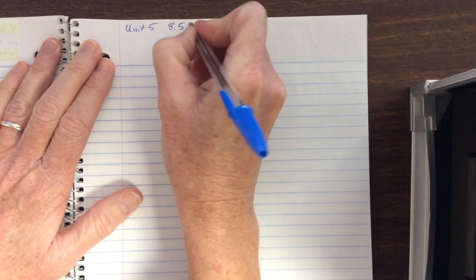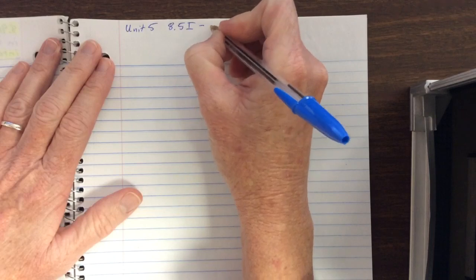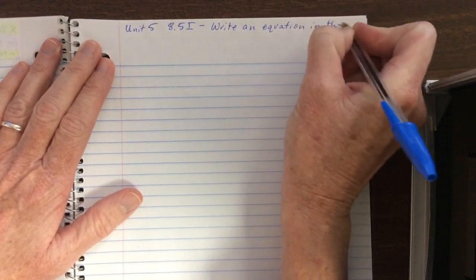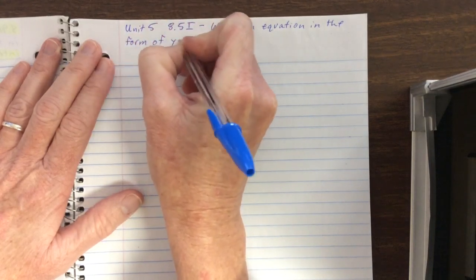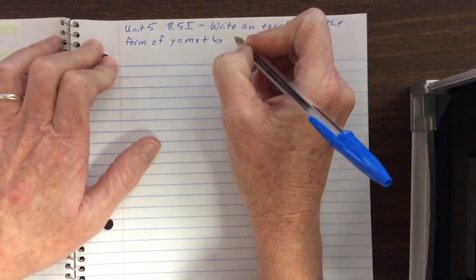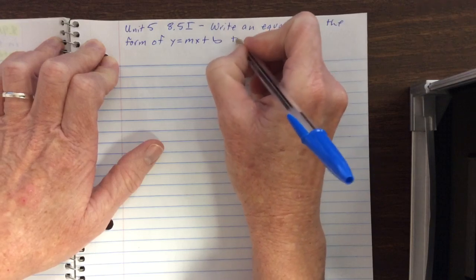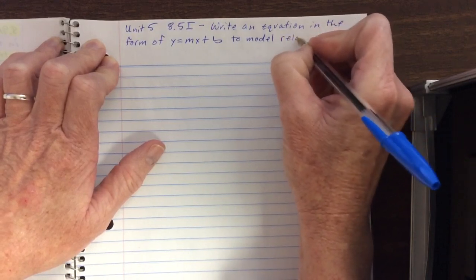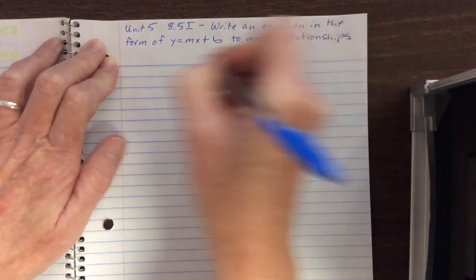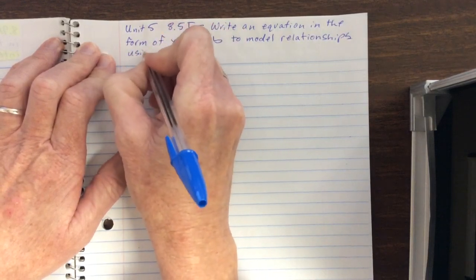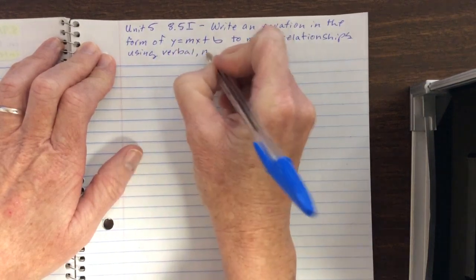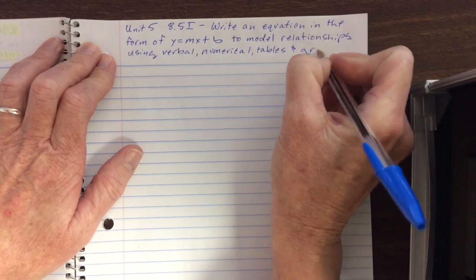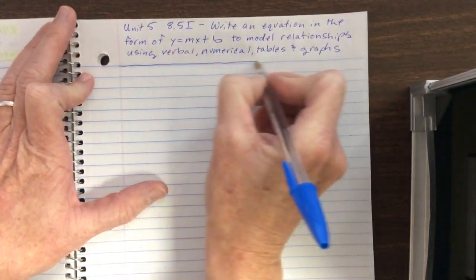This is 8.5i. We are going to write an equation in the form of y equals mx plus b to model relationships using verbal, numerical, tables, and graphs. Okay? Easy enough.